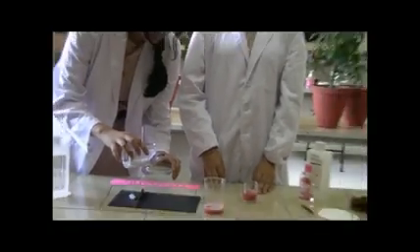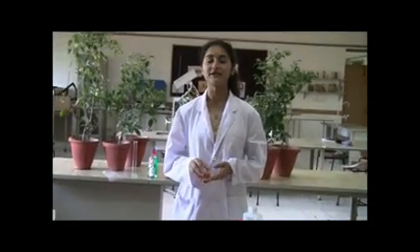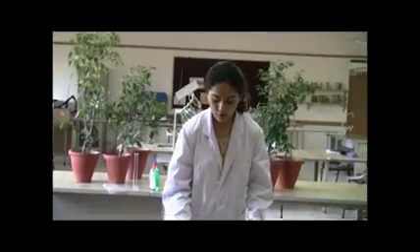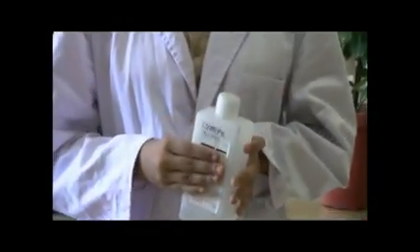Following this, precipitation is the changing of a liquid state back to its solid state. For that, for the home method, we add isopropyl alcohol.